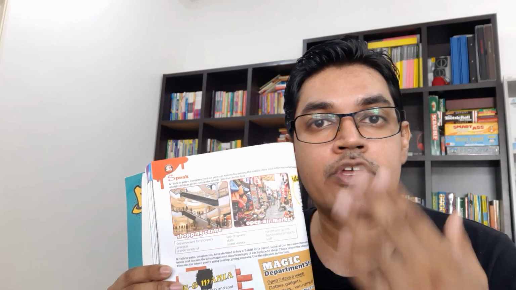So for today's lesson, we are going to look at a speaking lesson, and it is from the Full Blocks textbook, page 42. We are going to compare two places, a shopping center and an open air market. We are going to look at some phrases that we can use to compare these two places, and also how we can go about the ideas given here.